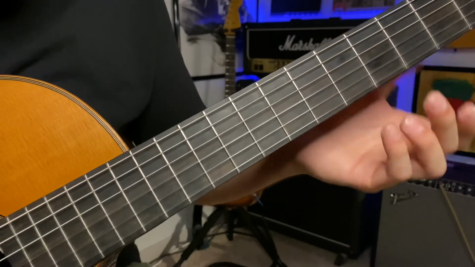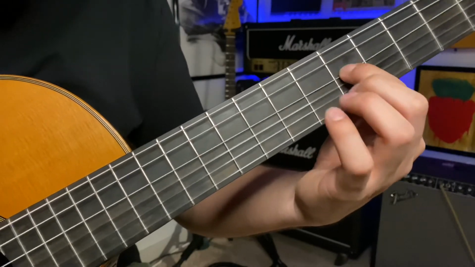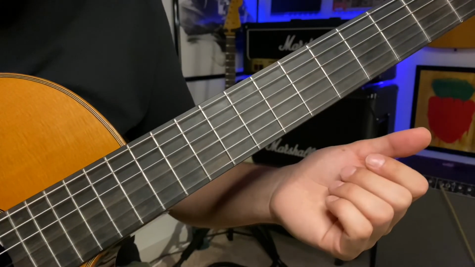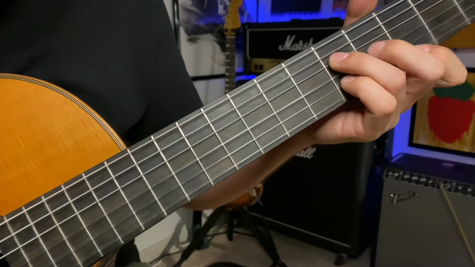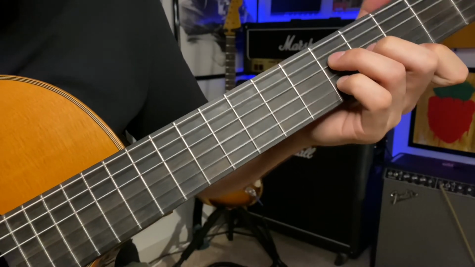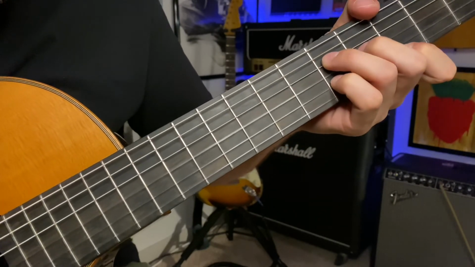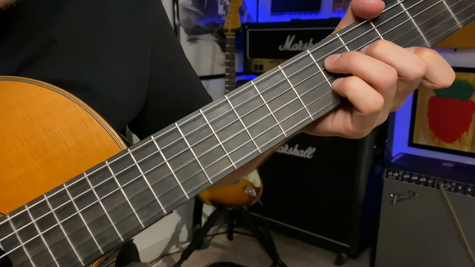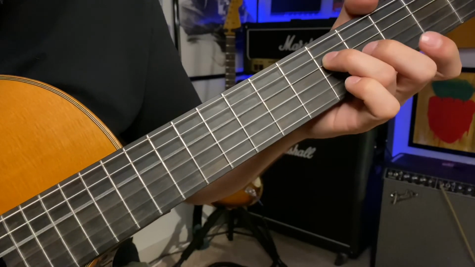Now I'm going to show you a major and minor 6 chord on the root 4 string. A G major 6 would look like this, with G in the root.